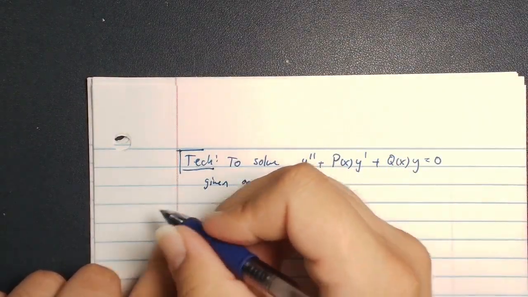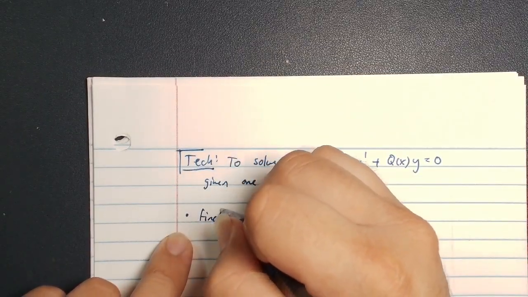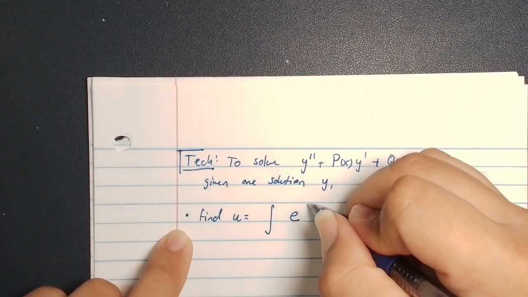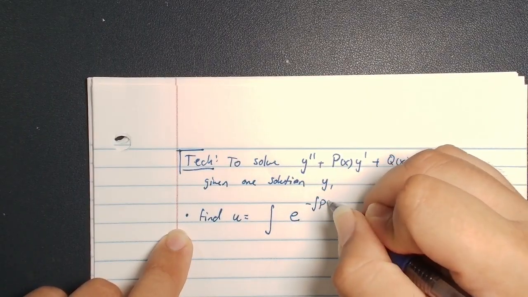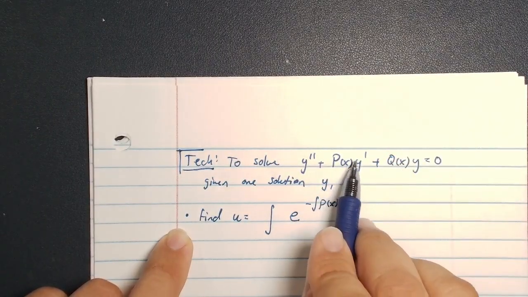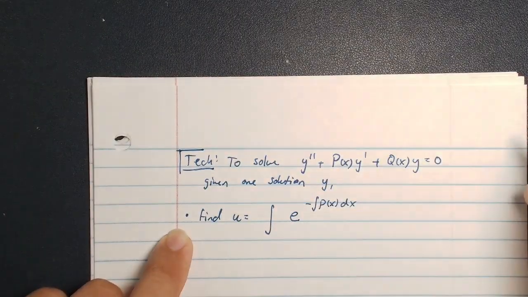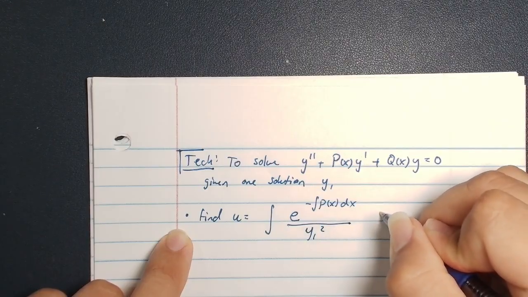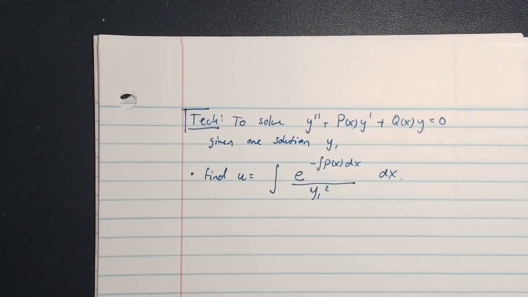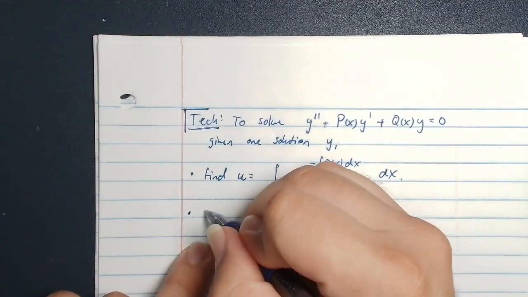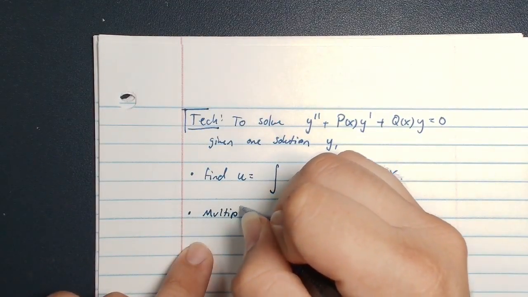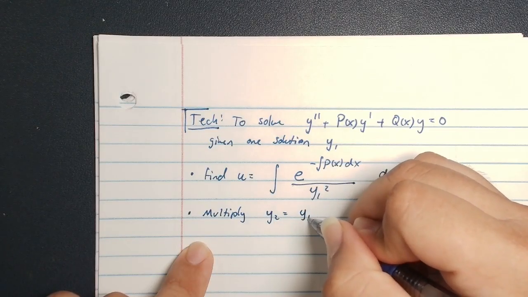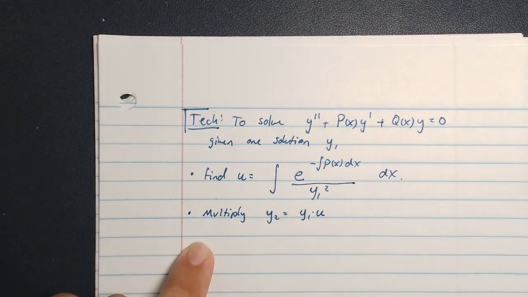Assuming you have that, to solve this, given one solution y1, first of all, we're going to find u, which is given by the integral of e to the negative integral of p of x dx, where p of x is this coefficient function here, divided by y1 squared dx. Second, we're going to get y2 by multiplying y1 times our u, what we find here.